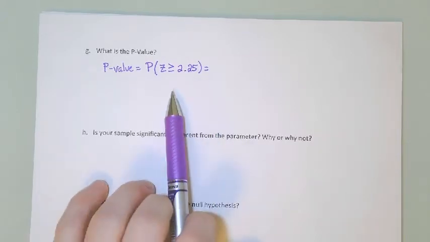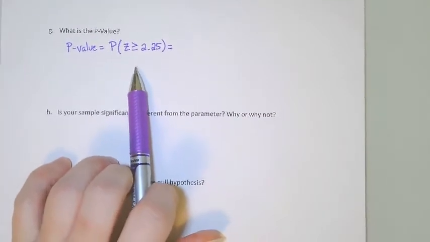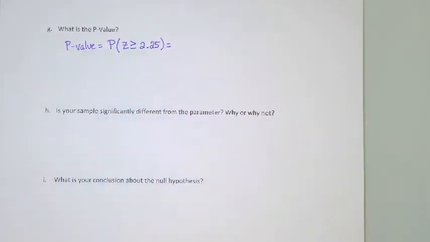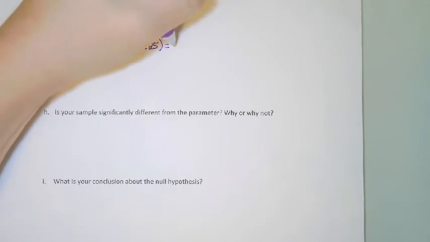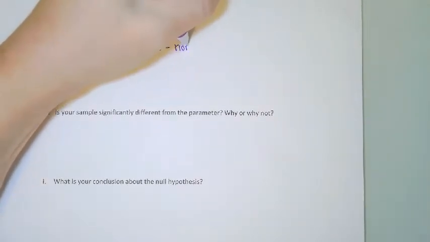So this is where we're going to need to use our graphing calculators, and we're going to use our normal CDF function.